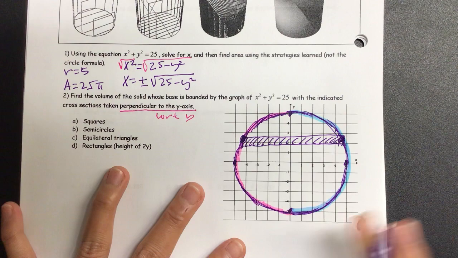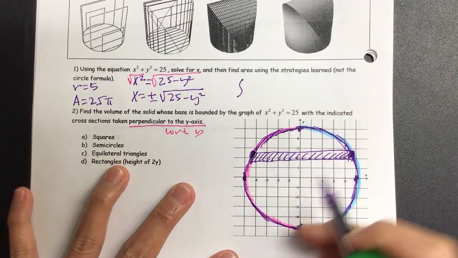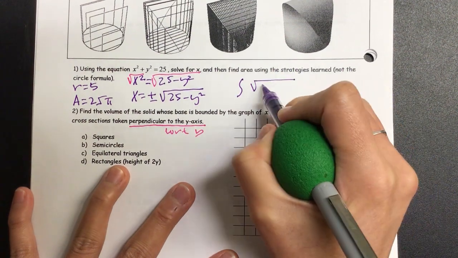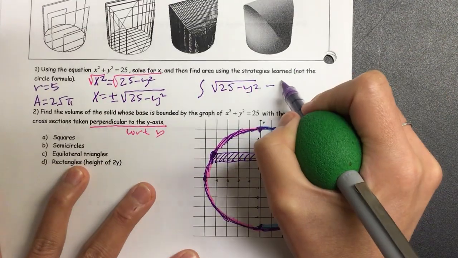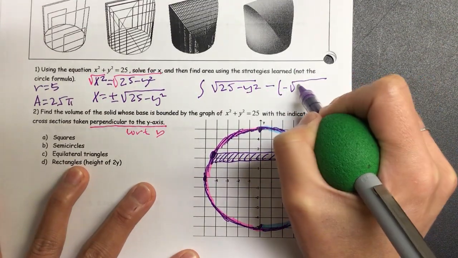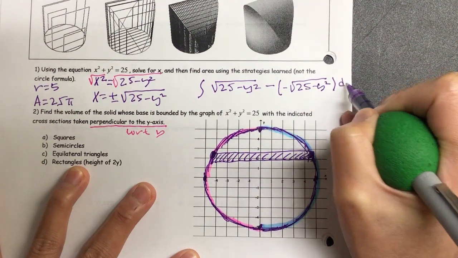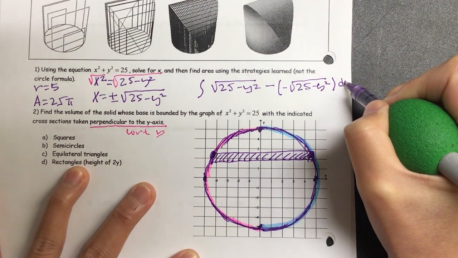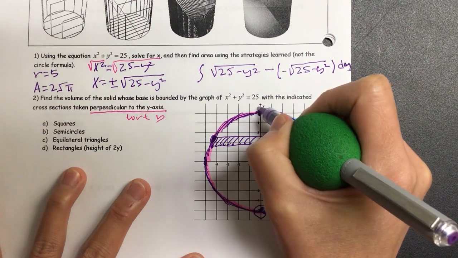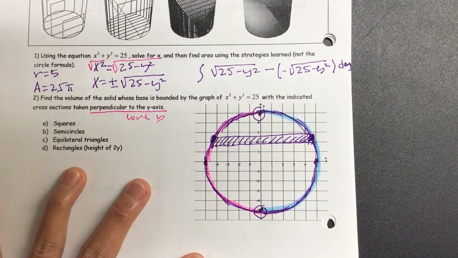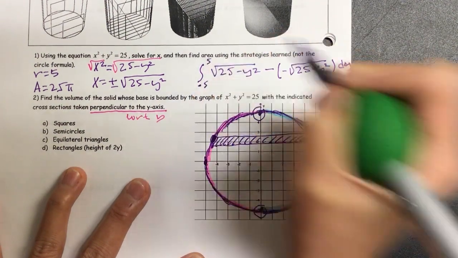So this piece is what we've been doing in the last lesson. So we are going to integrate. The right function is square root of 25 minus y squared, minus my left function in parentheses, negative radical 25 minus y squared. And then we have dy. That's a y. So what is my lowest y value and the highest y value here, for us to integrate the upper and lower bound? 5 and negative 5, negative 5 on the bottom, 5 on the top.